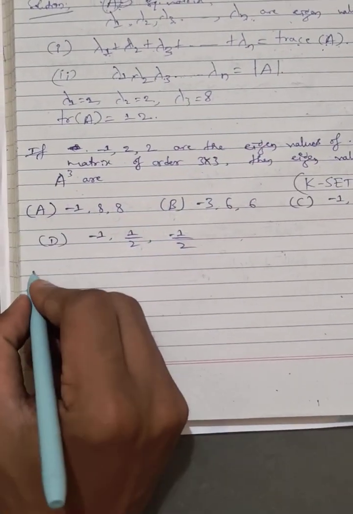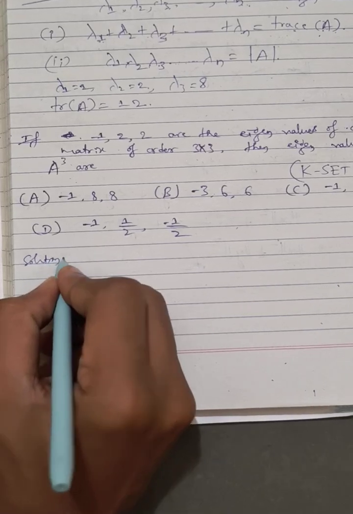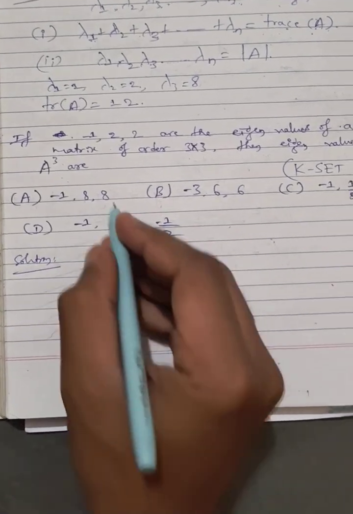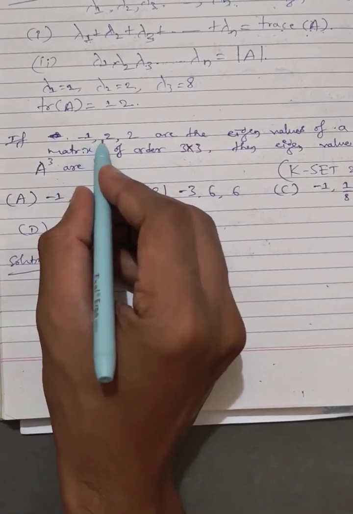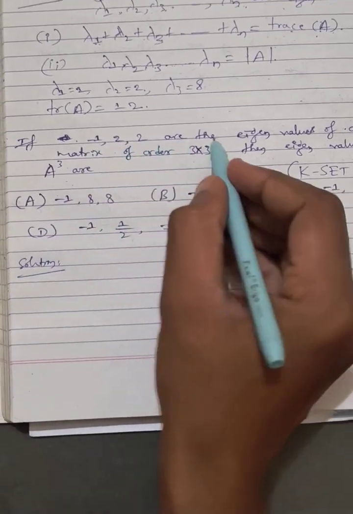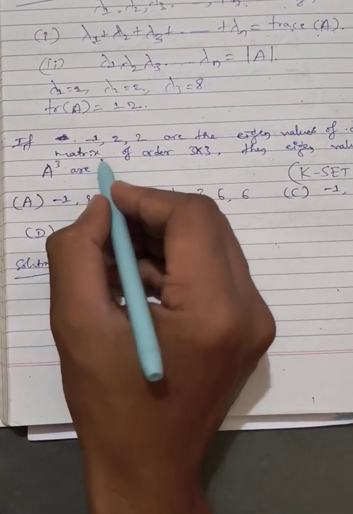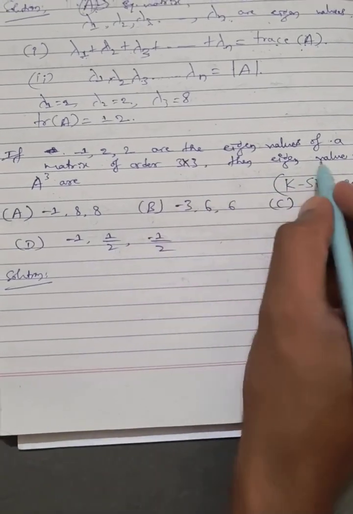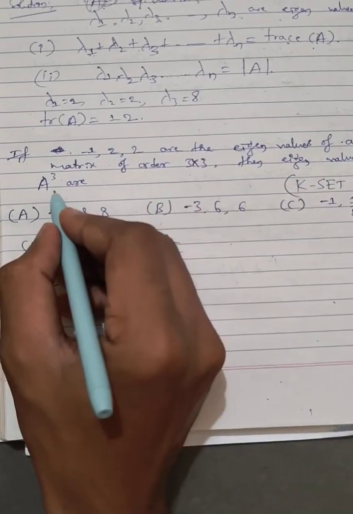This question is also related to linear algebra, again related to eigenvalues. Here also we have three eigenvalues. Minus 1, 2, 2 are the eigenvalues of a 3 cross 3 matrix. Then we need the eigenvalues of A cube.